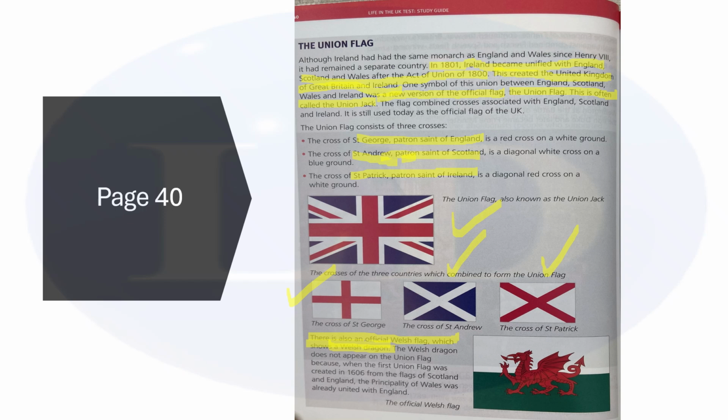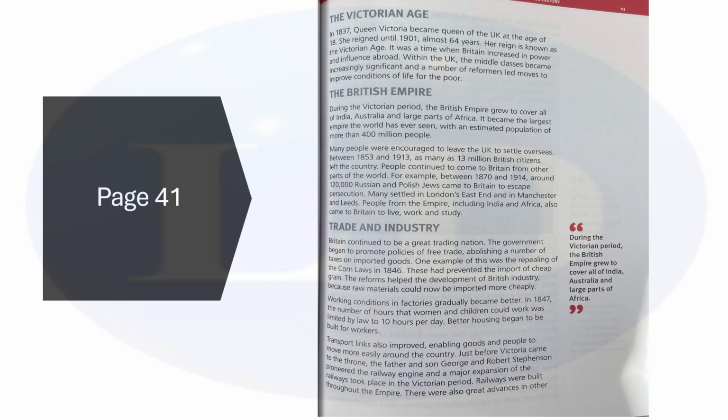Now we will have a question about patron saints in the next pages, but every country has its own patron saint. Okay, and the question would be about this: who is the patron saint of, for example, England? And then you will have 4 names, and out of those 4 names you will have to choose the correct option. Next.